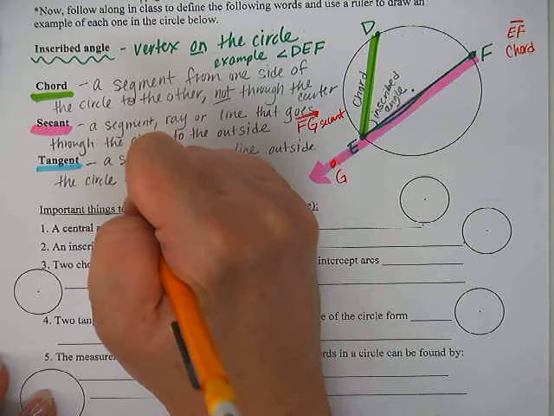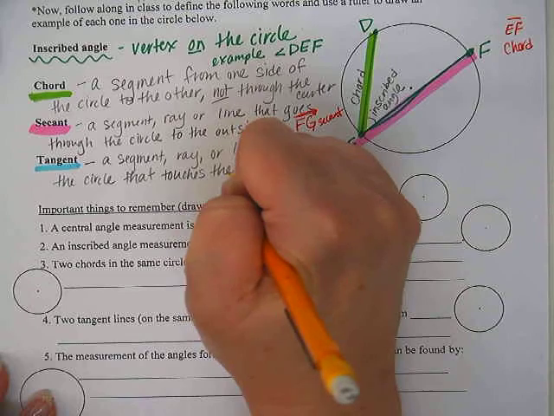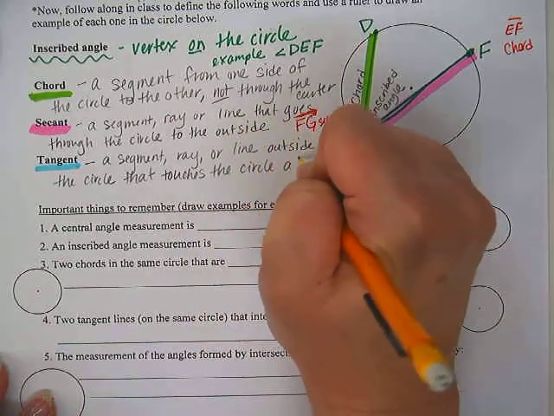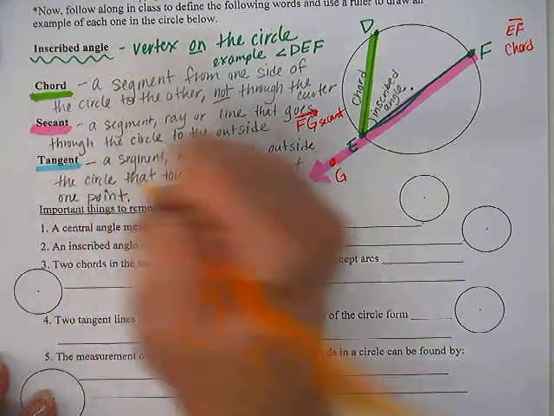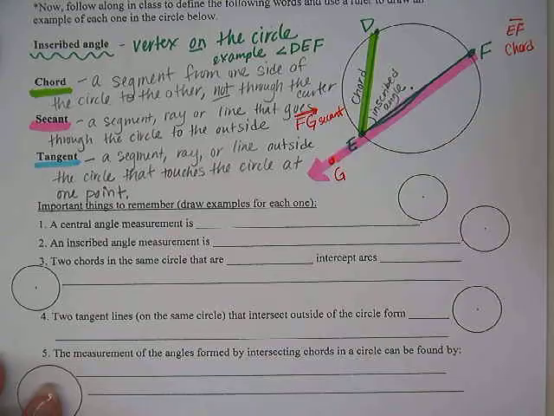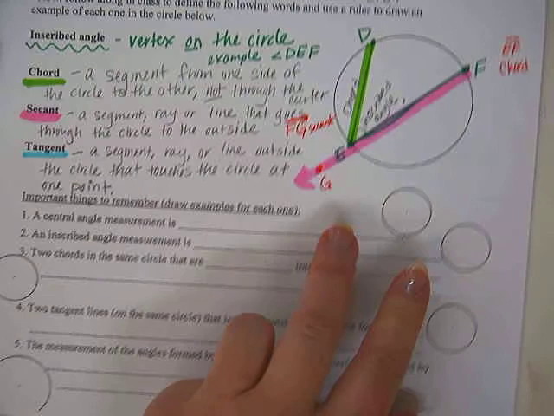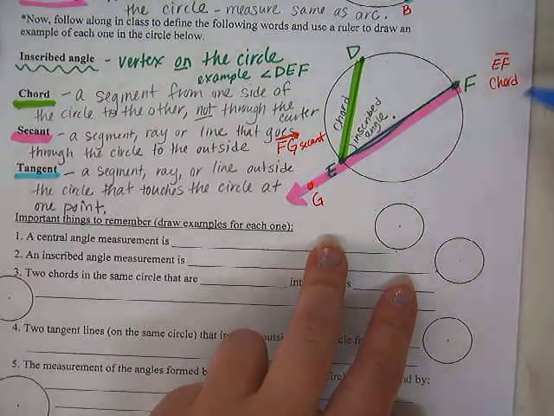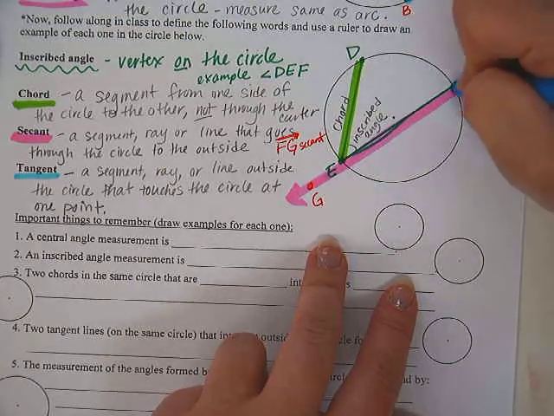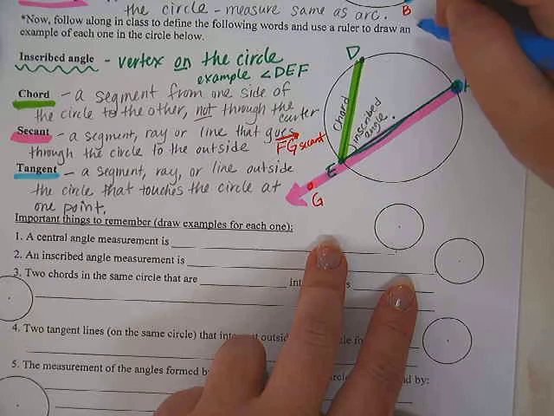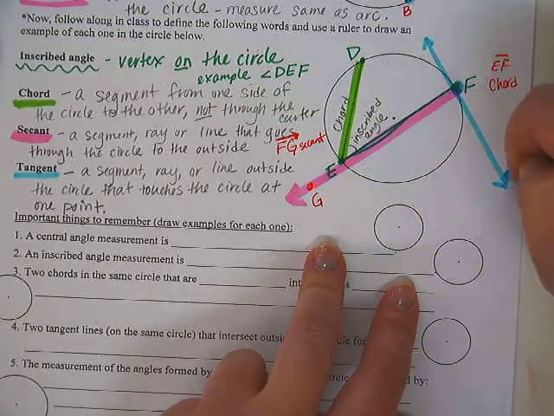A tangent line is a segment, ray, or line outside the circle that touches the circle at one point. A segment, ray, or line outside of the circle that touches the circle at one point. So I need to draw an entirely different line to be a tangent.